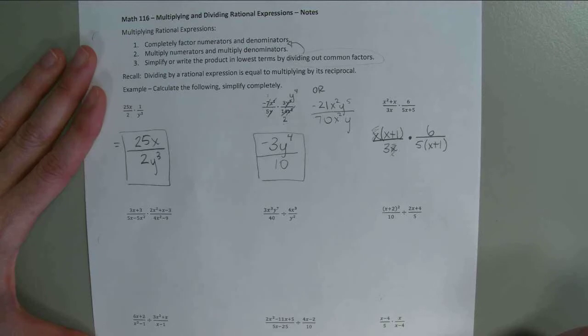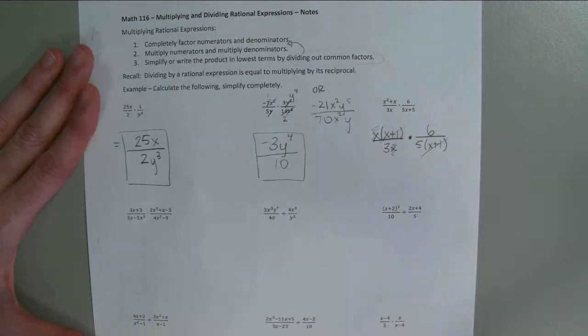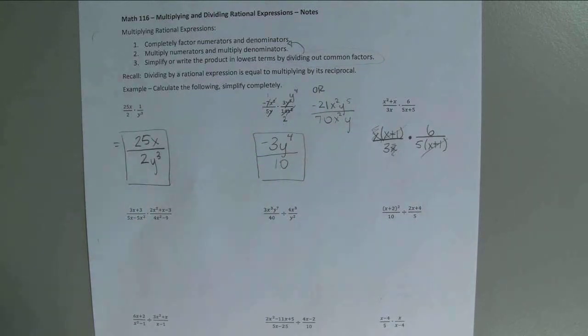It can, because it doesn't have to be right over itself, right? So this x plus 1 will cancel out with that x plus 1, as long as they're on different levels. It can be right under it or catty corner.